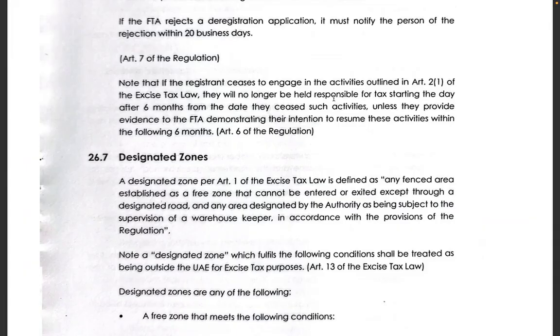They will no longer be held responsible for tax starting the day after 6 months from the date that they ceased such activities, unless they provide evidence to the FTA demonstrating their intention to resume those activities within the following 6 months. So they will no longer be responsible for such activities. But that absolvance period will start after 6 months from the date they ceased the activities.